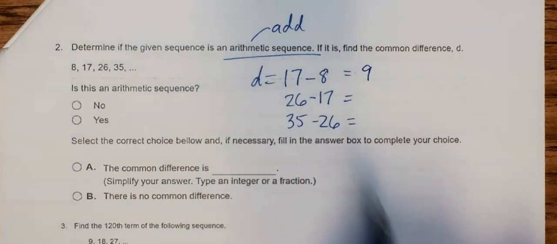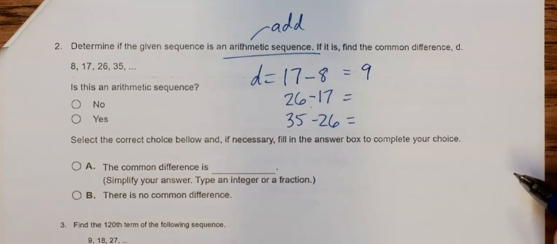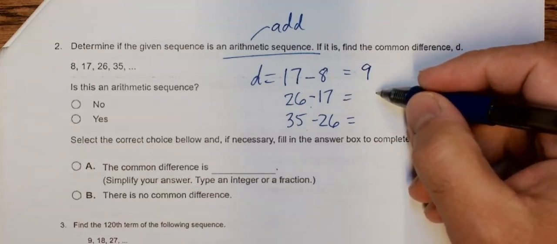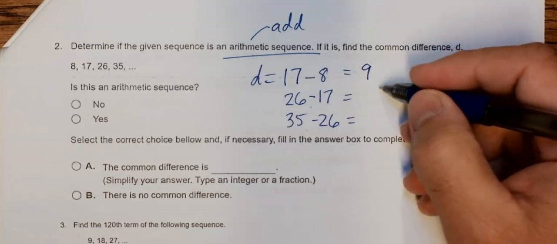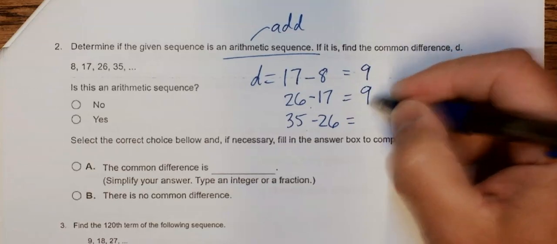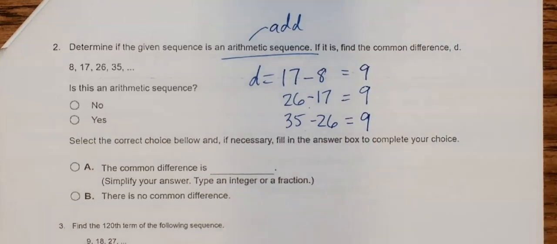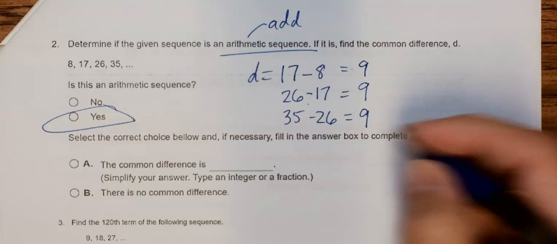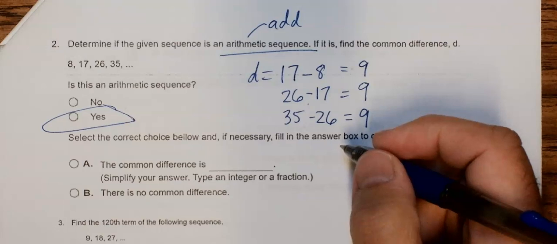Bullock, what do you got for the second one? And let's see here. Abbott, you do the third one. What do you got, Bullock? For 26 minus 17. Okay. And Abbott, what do you got for the last one? 9 also? Okay. All right. Hey, they're all the same, so that's a yes. And take a stab in the dark, Rupert. What you think the common difference is? Thank you very much.